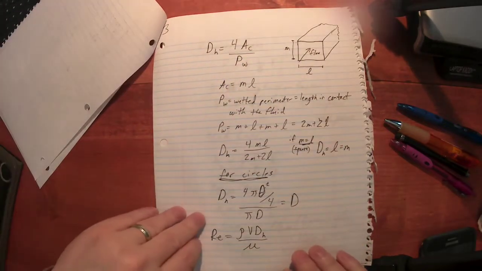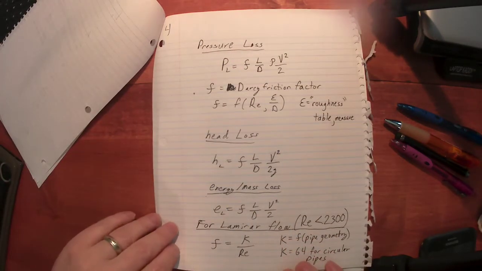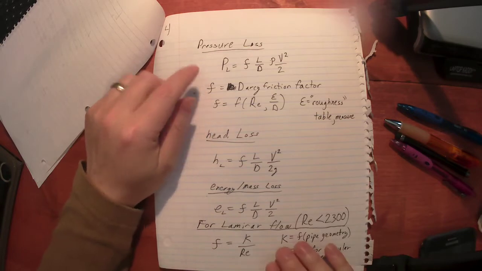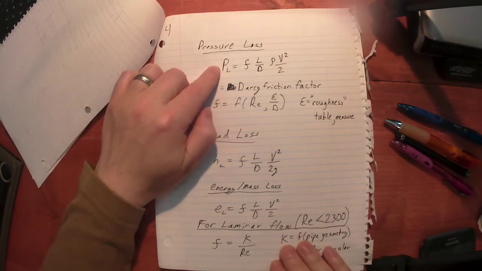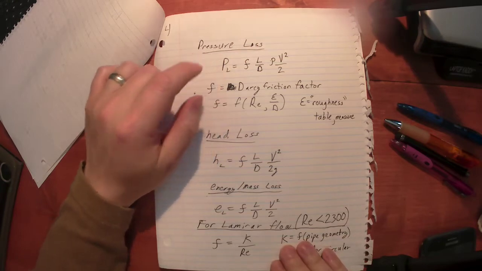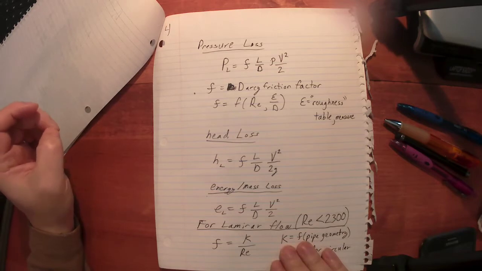We talked about how we compute the Reynolds number, and how that helps us. Well, again, our goal is to describe the loss associated with the viscous flow. That can take the form of the pressure loss, head loss, energy loss, or power loss. It just depends on what we multiply or divide by to get that value.